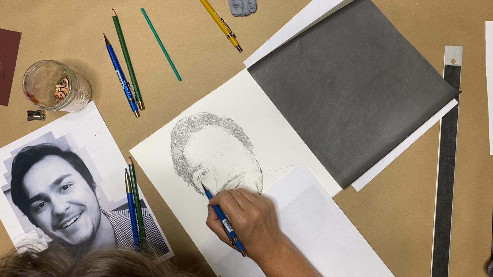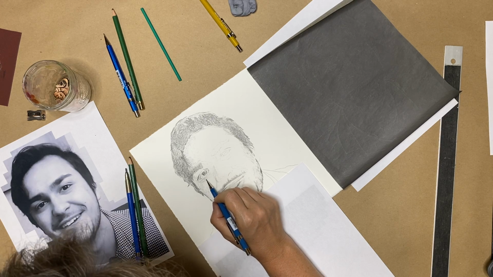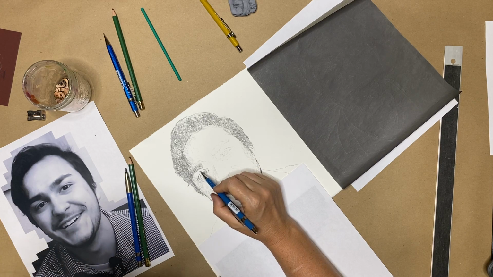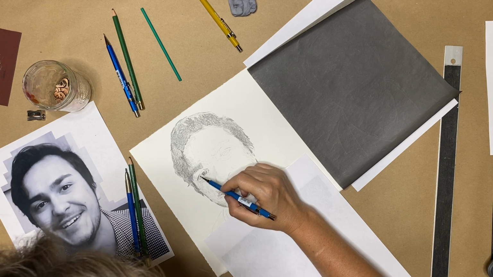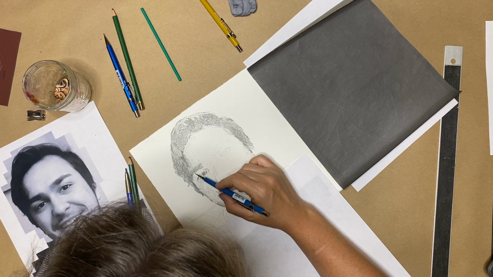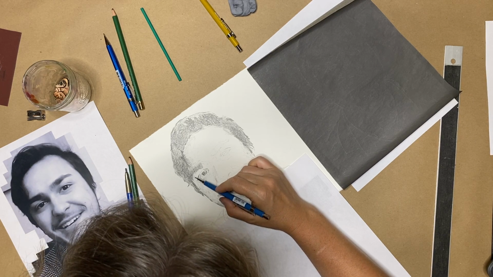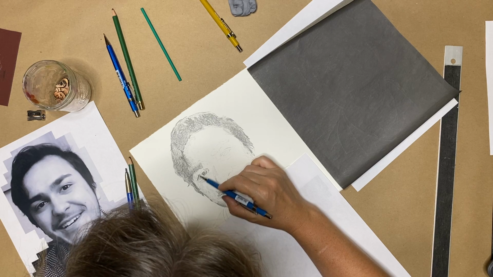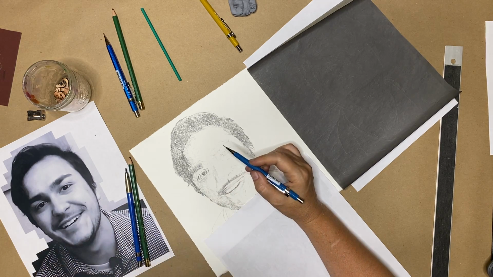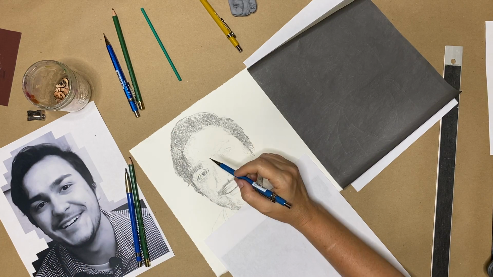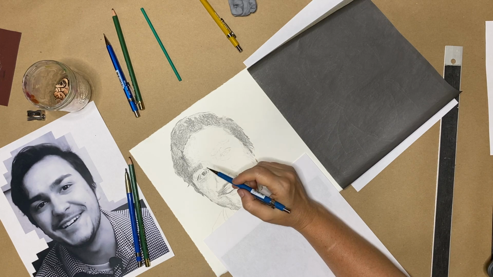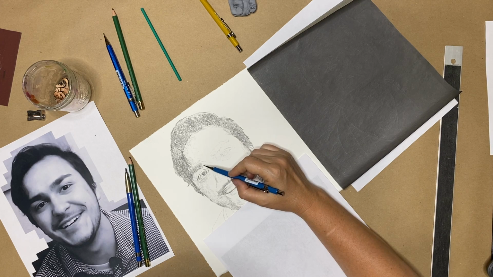Darken there a little bit. So here's where I might try to show a little bit more mark making. It was all fairly fluffy in here, and now once I get to some of the features, I might try to show a little bit more mark. I don't know if this paper is going to let me though.